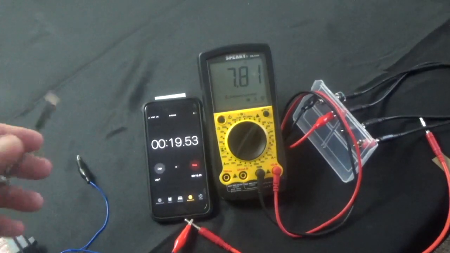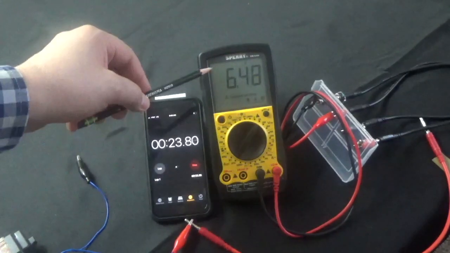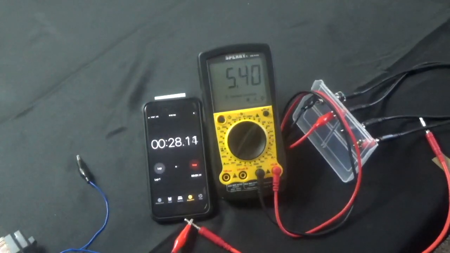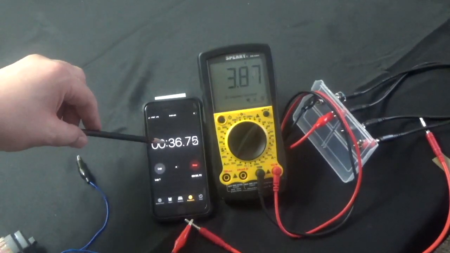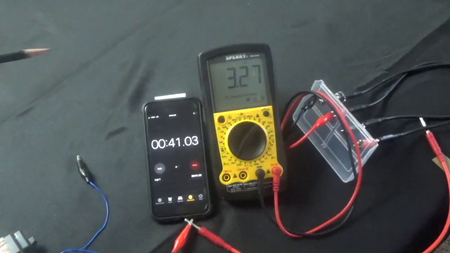But you can see that the capacitor just needs a short time, shorter than the time required for the charging process. You will see that, guys. Let's see. Here we have just 36 seconds, and here we have 3.4 volts.